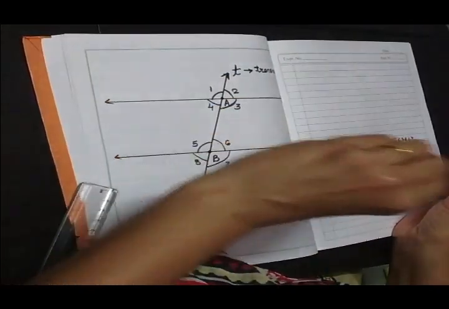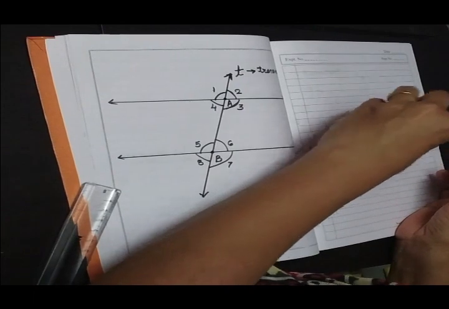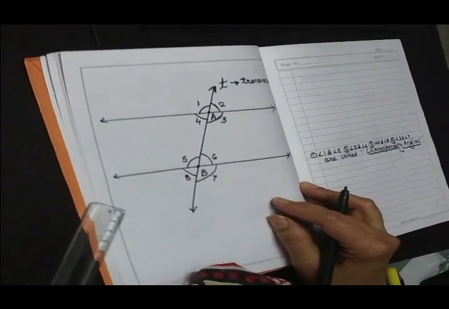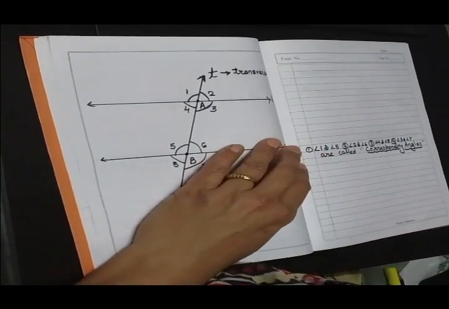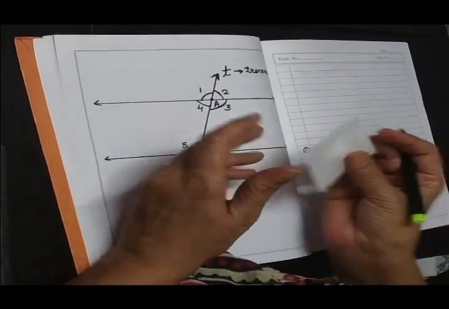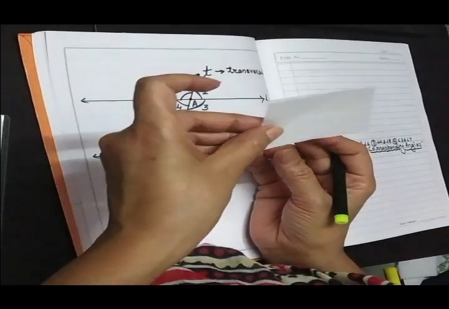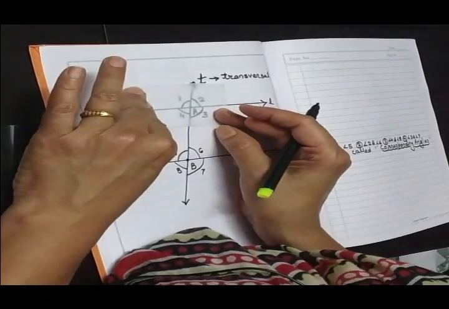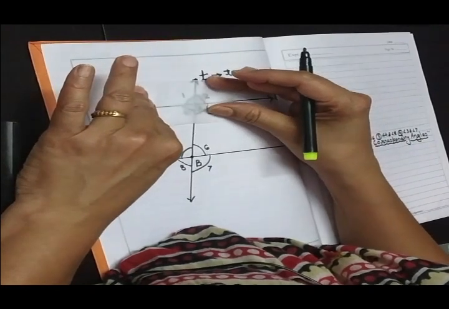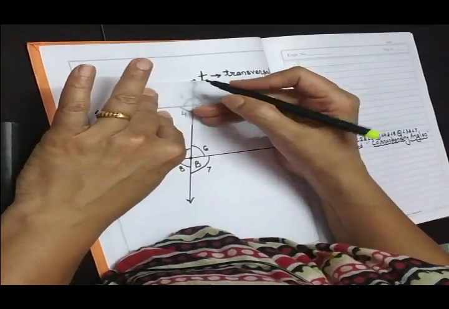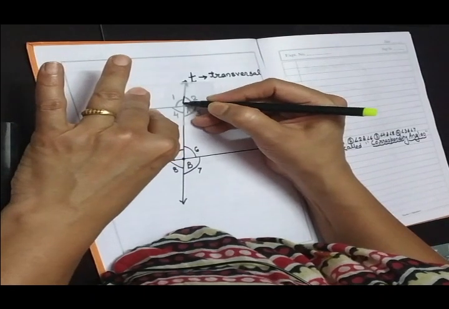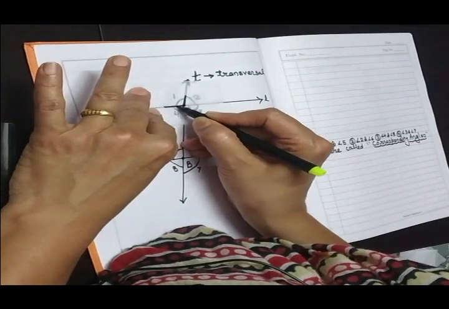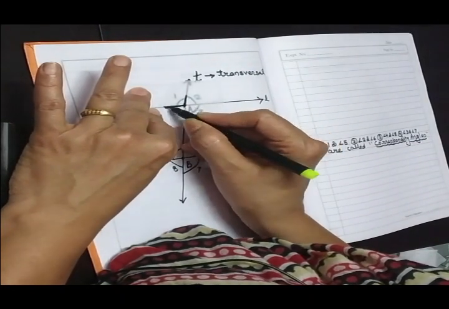Today we are going to learn these corresponding angles, or their property, in detail. Now, what I am going to do is take a butter paper, which is a transparent paper. I am going to keep this paper on the figure here in this way, and I am going to draw angle 1. So actually I am taking the replica of angle 1.